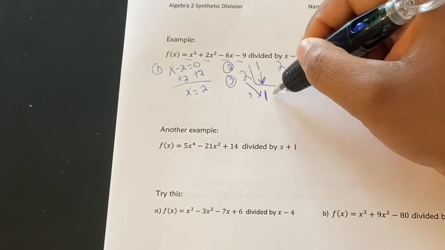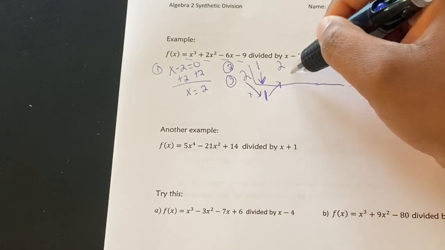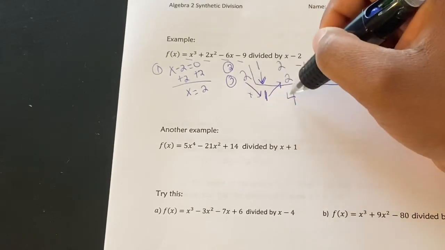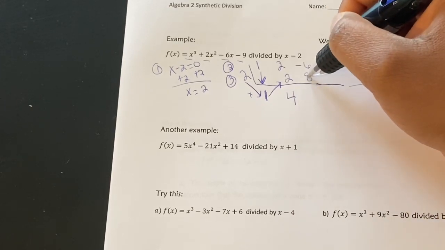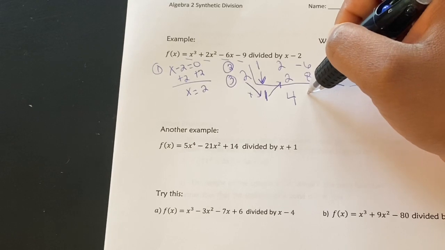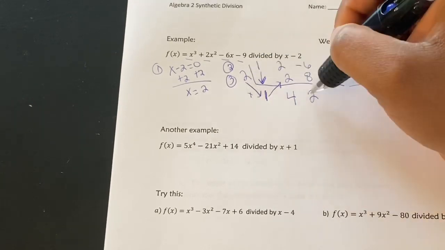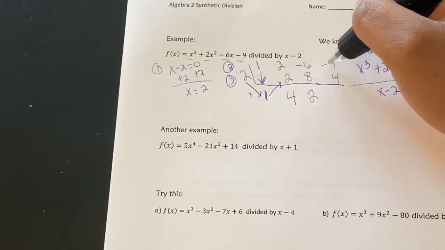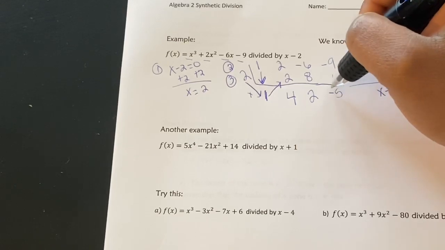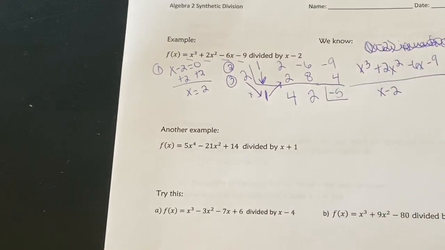2 times 1 is 2. Put that 2 here. 2 plus 2 is 4. Do it again. 2 times 4 is 8. -6 plus 8 is 2. 2 times 2 is 4. -9 plus 4 is -5. This is our remainder.